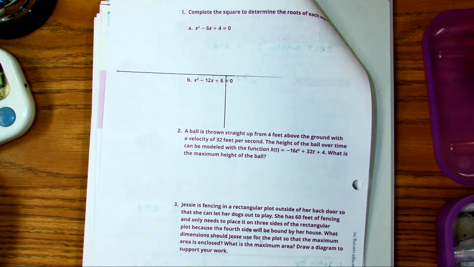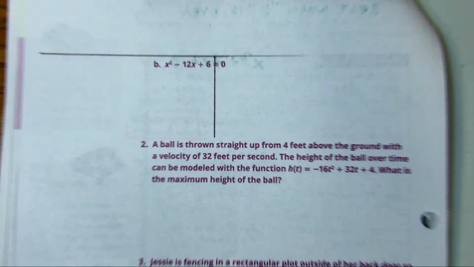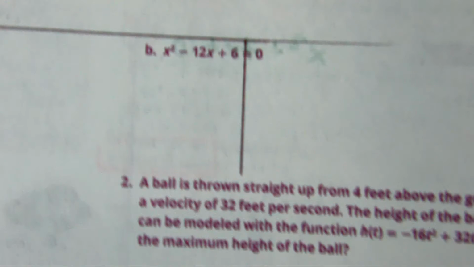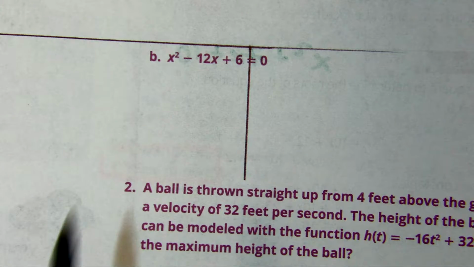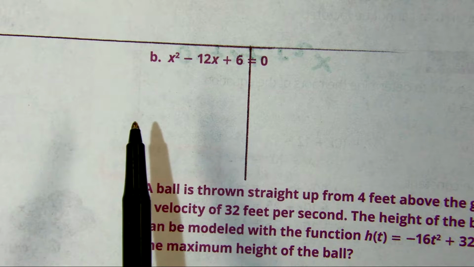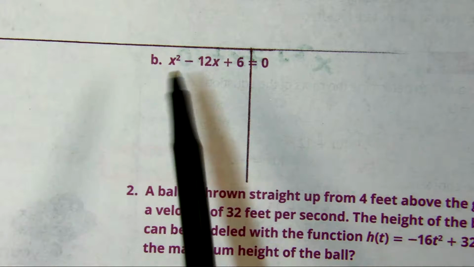Daphne, what's the first thing we need to do? Make sure that the leading coefficient is 1. If you cannot, divide everything so that it is. Daphne, what is our leading coefficient? It is 1, so we don't have to do anything. Good job.